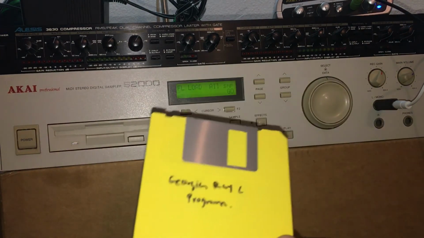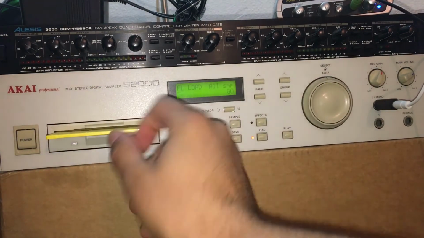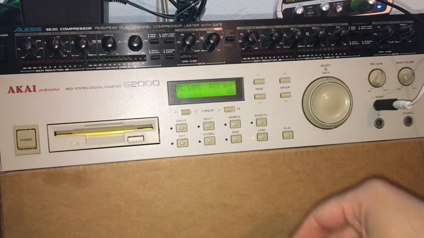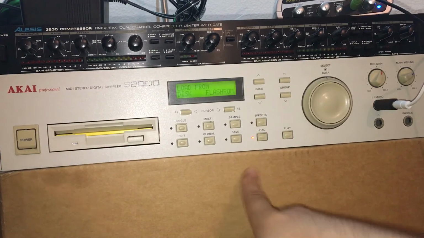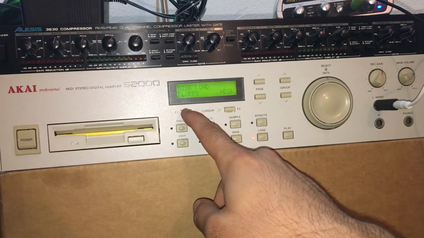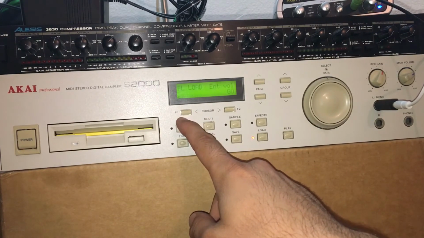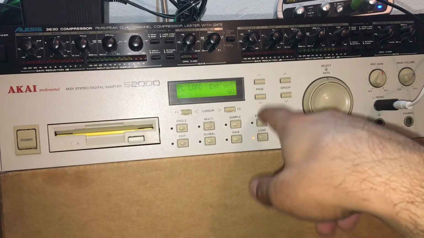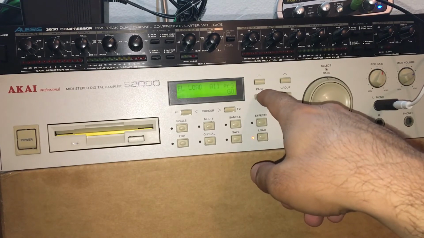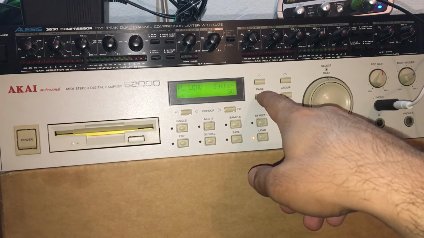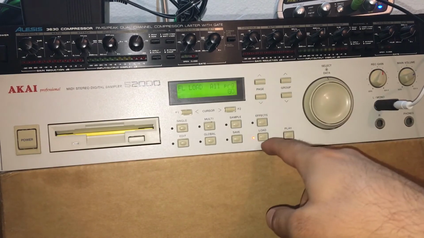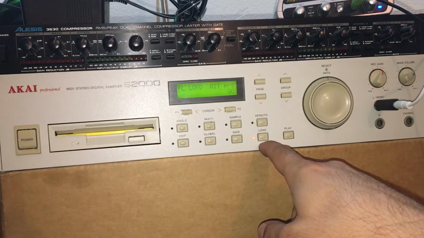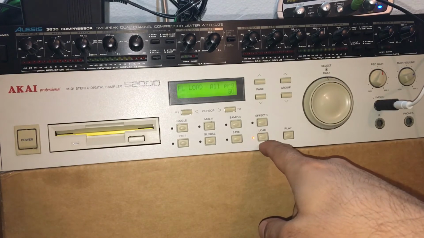Put in the disk with your program. I'm going to start from the beginning back at disk. And then we're going to go down to load all programs. There's just one on here, but if there's multiple ones, or if it was, say, a zip drive, it would, I guess, load as much as your RAM would allow.